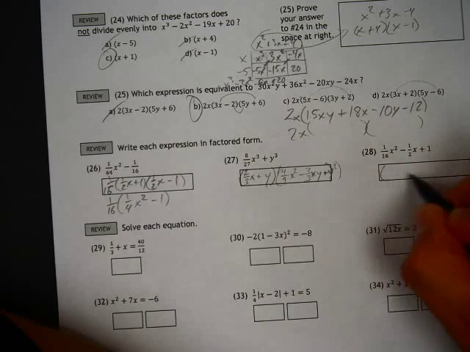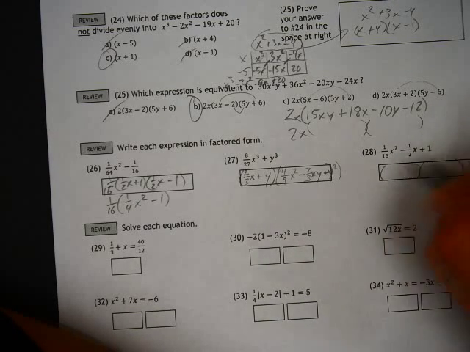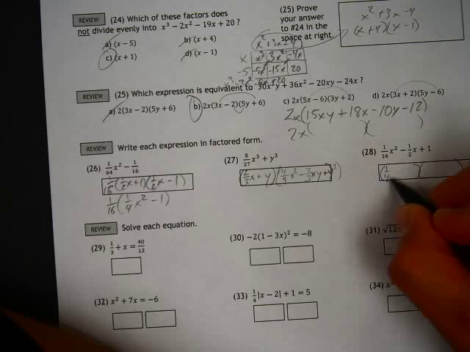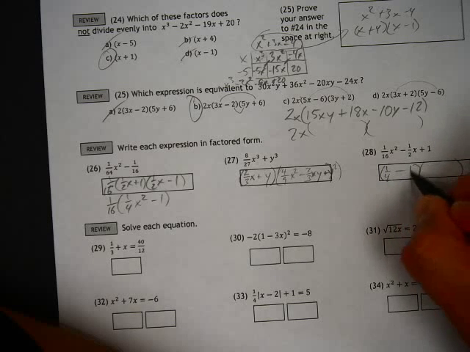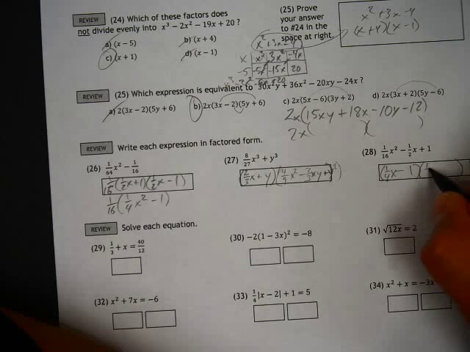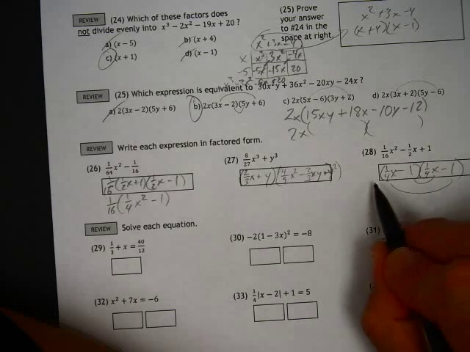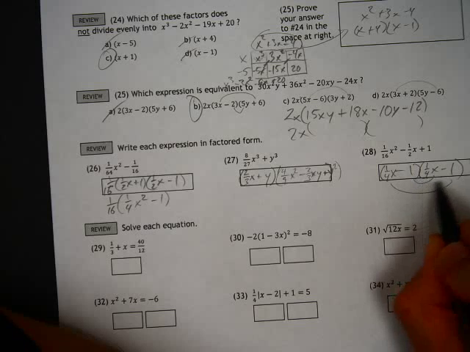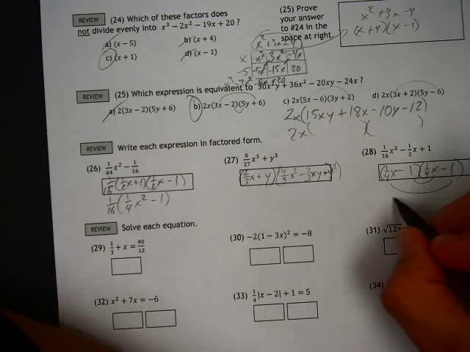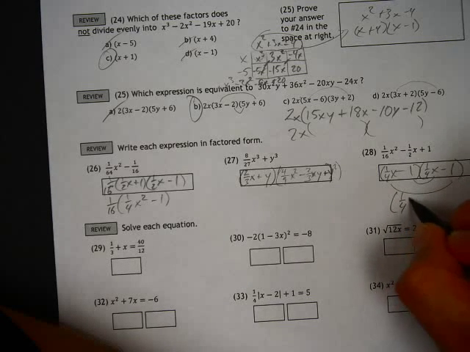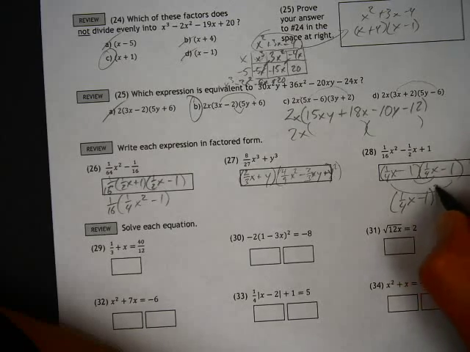Perfect square trinomial. This is going to be the same thing twice: 1/4 x minus 1, and 1/4 x minus 1. The outer and the inner term will add together to get negative 2/4 x, which reduces to 1/2. So the way you would write that is 1/4 x minus 1 quantity squared.